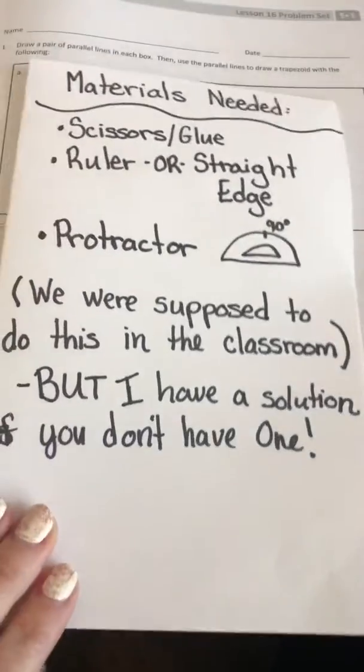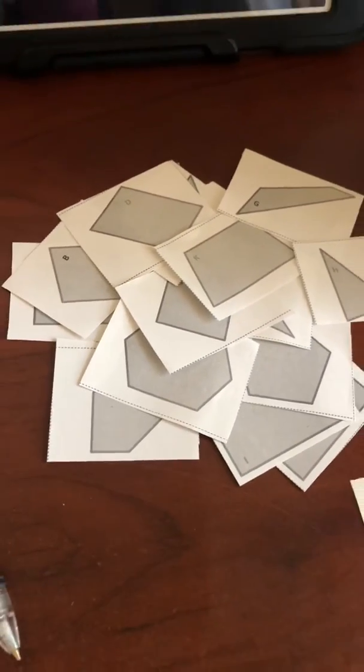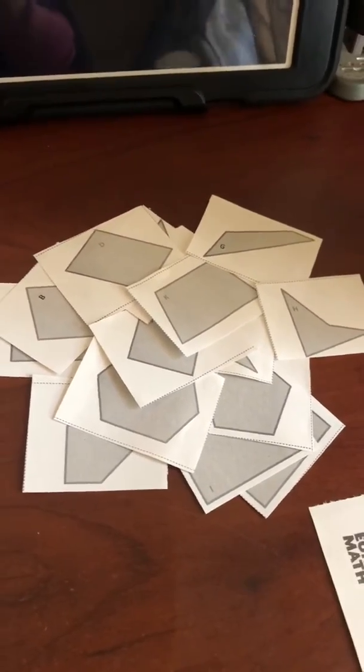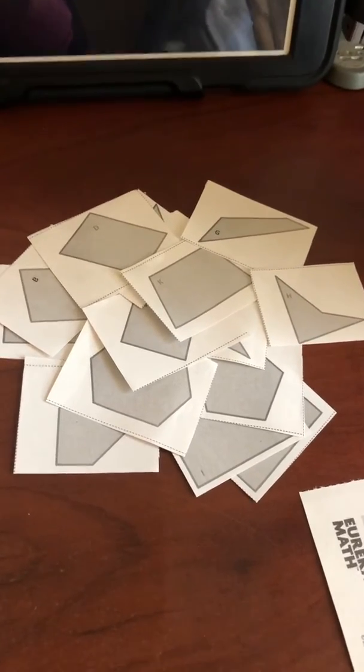Okay, so you actually need to rip out 2 templates. The 2 templates are page 119 and page 117. There's all these shapes. So right now, hit pause on the video and cut out all of the shapes on page 117.